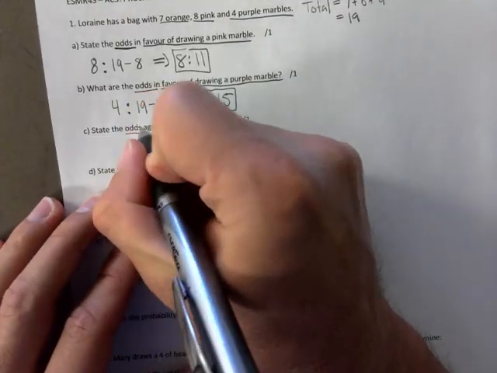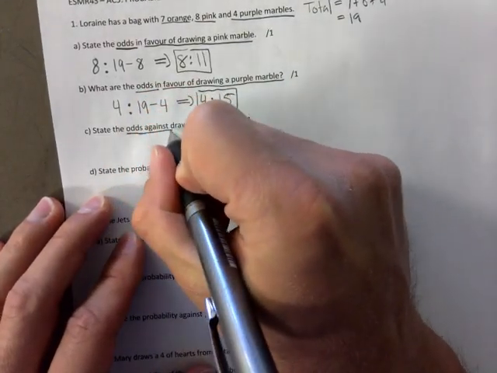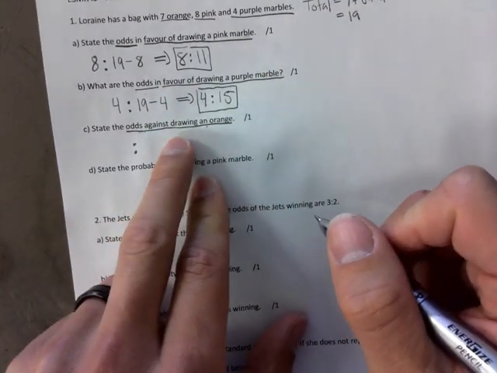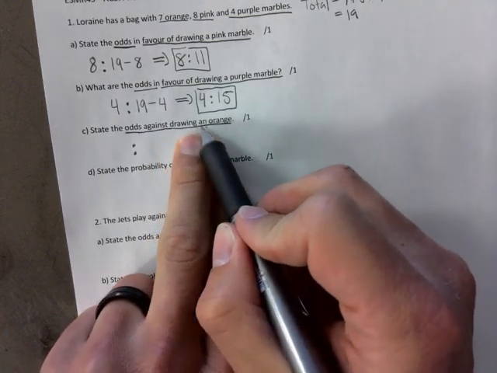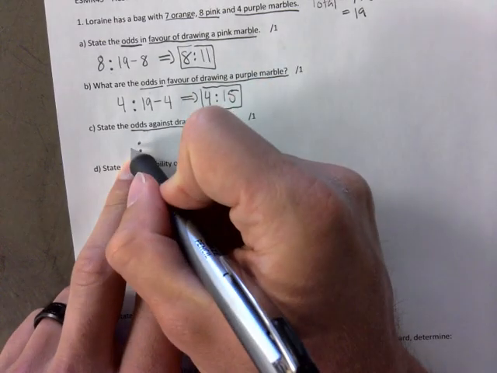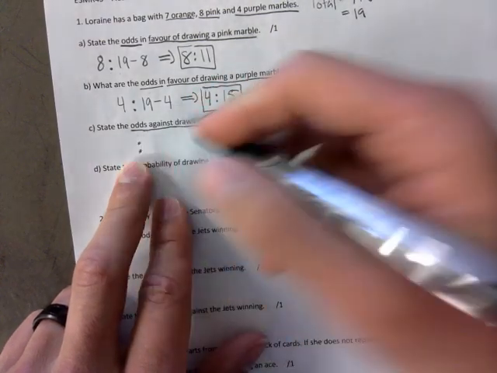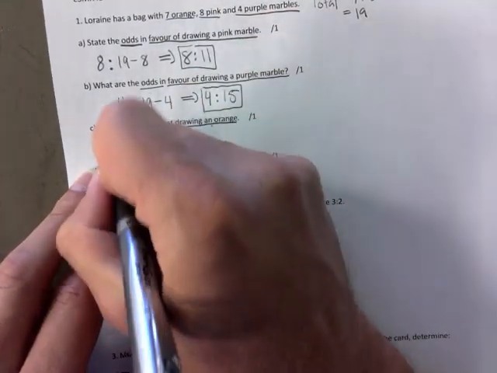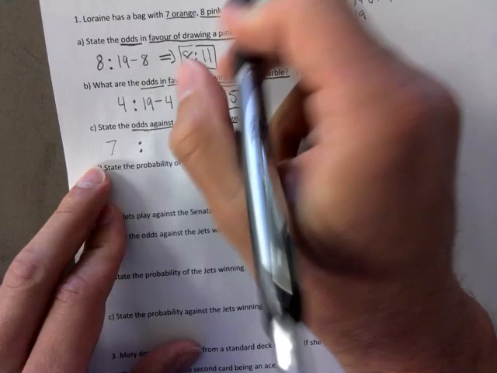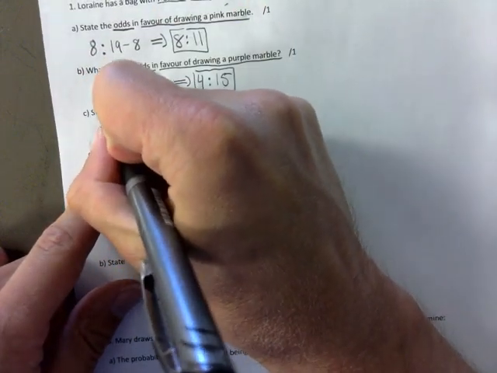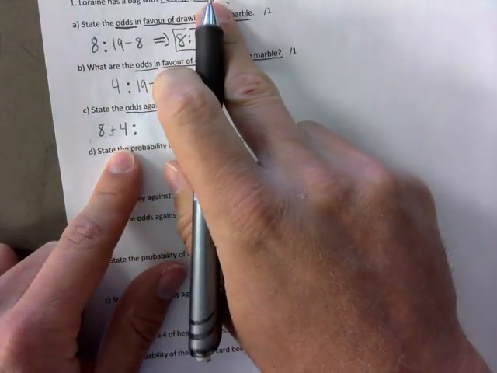State the odds against, so now we have the odds against drawing an orange marble. Again, we're dealing with odds, and we want the odds against drawing an orange marble. So the first number should be against drawing an orange marble. So how many ways can we not draw an orange marble? So there's 8 plus 4.